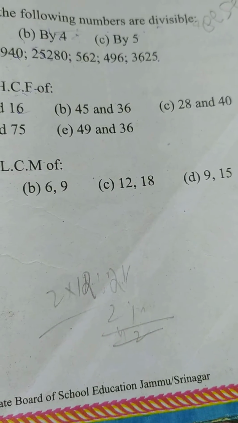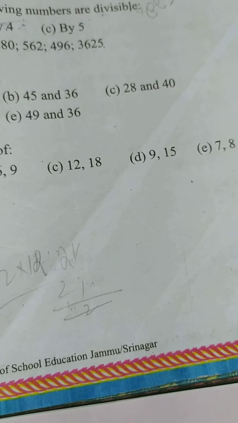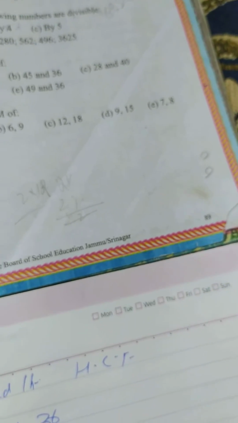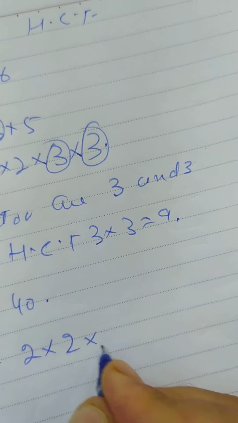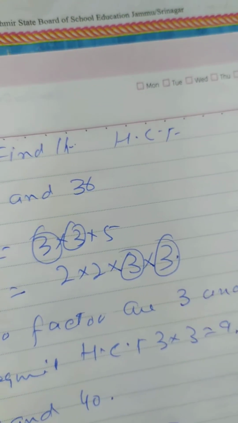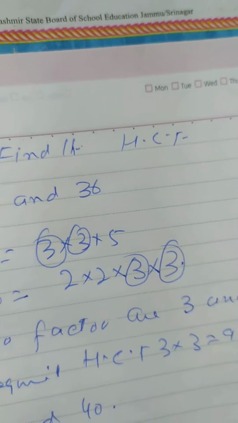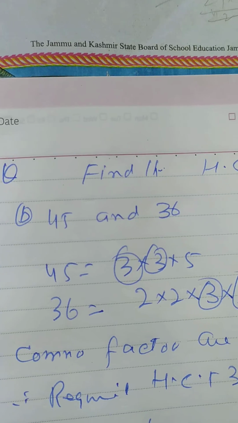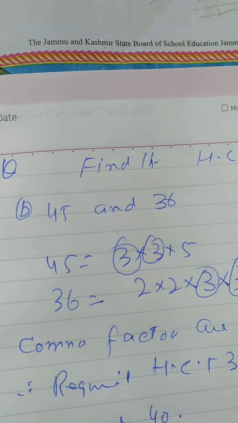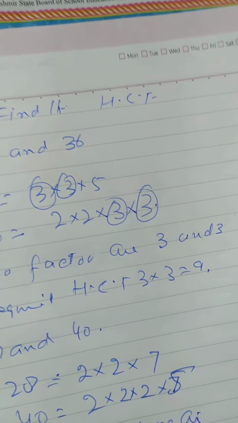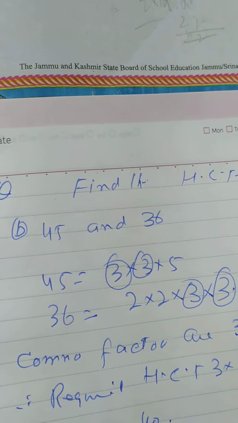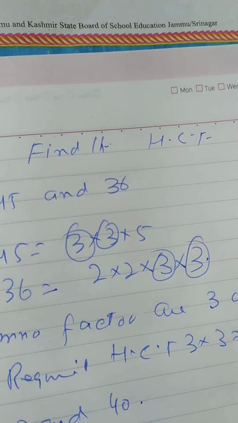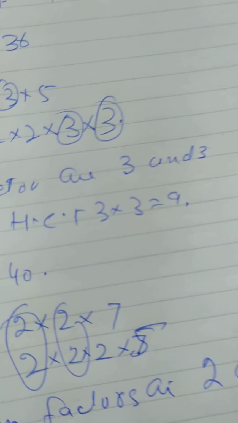B part, 28 and 40. 28 is equal to 2 into 2 into 7. 40 is equal to 2 into 2 into 2 into 5. So the common factors are 2 and 2.